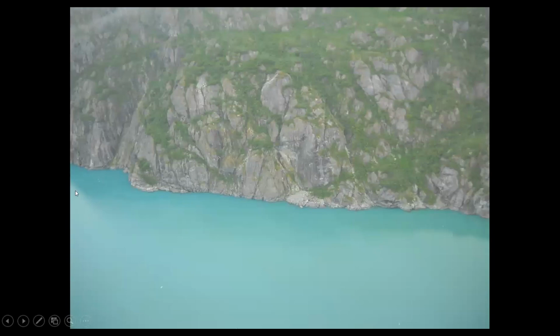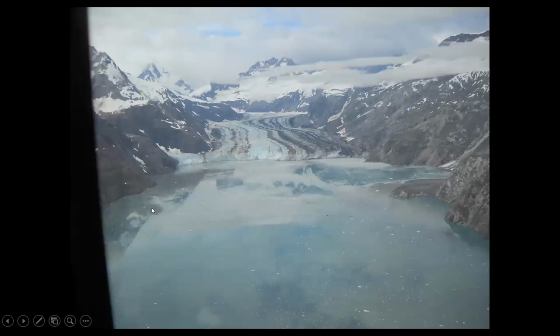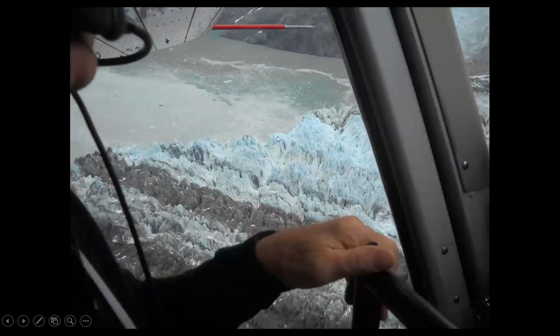Another region where we see that milky appearance once again. Yet another glacier. So I didn't get a good picture of Paul, our pilot, but here it says left hand. And here's his chin.